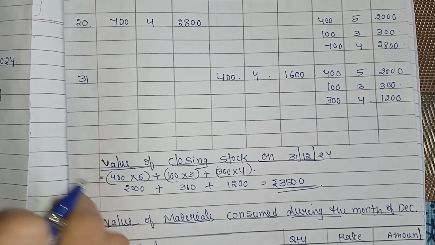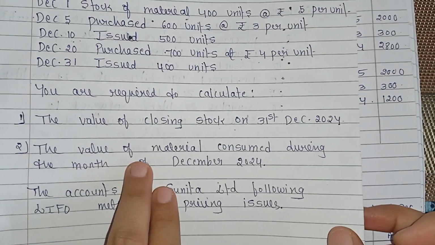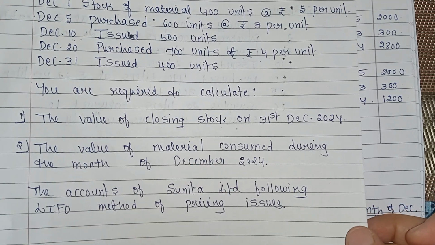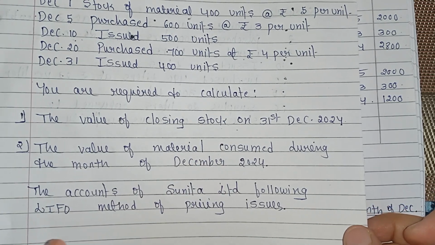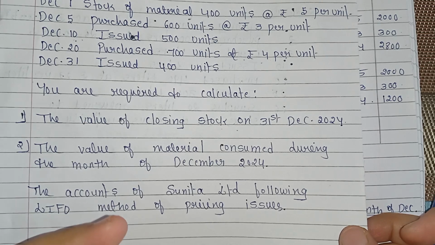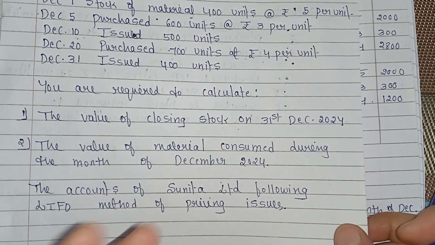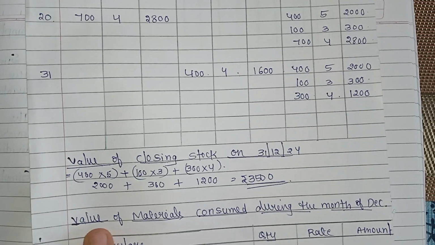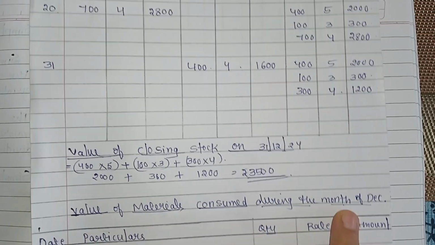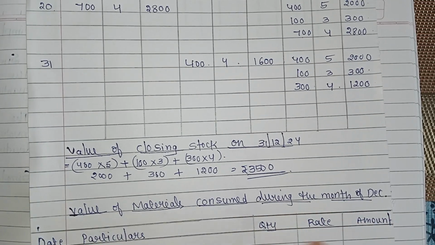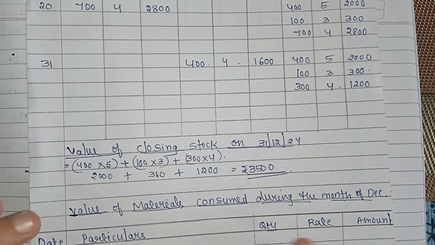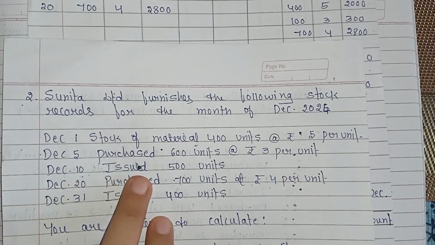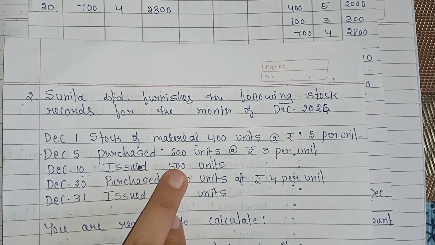Now next step, we need to calculate the value of materials consumed. It means what? That is nothing but the cost of the materials that have been issued or used during a specific period. So here we need to write down the value of materials consumed during the month of December: date, particulars, quantity, rate and amount. Here see the problem. On December 10 we issued 500 units, right?